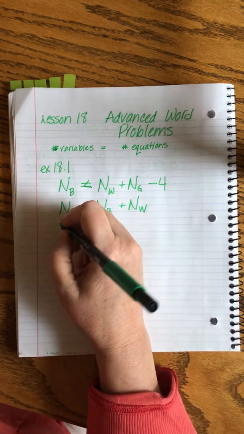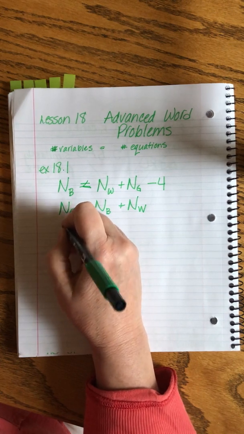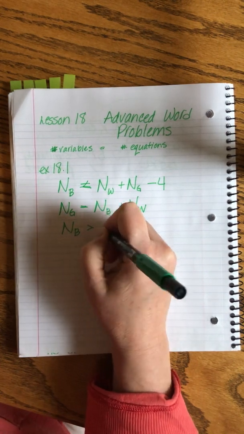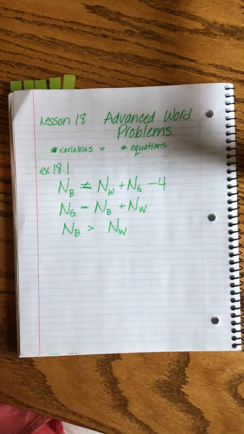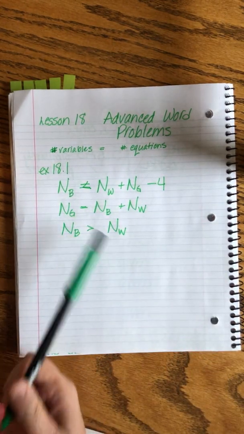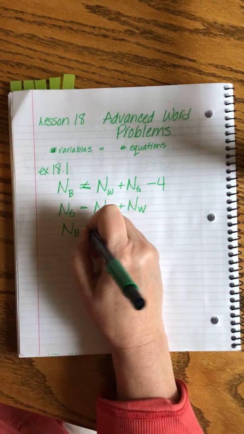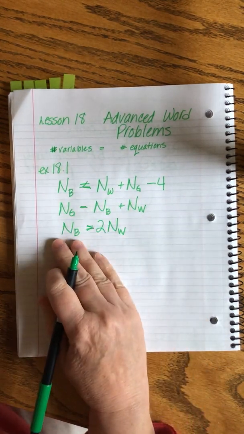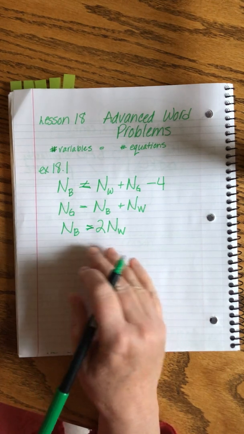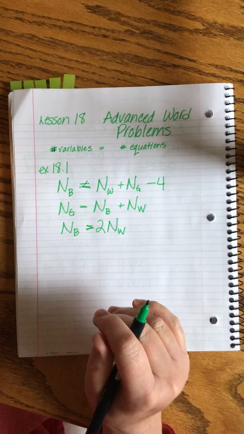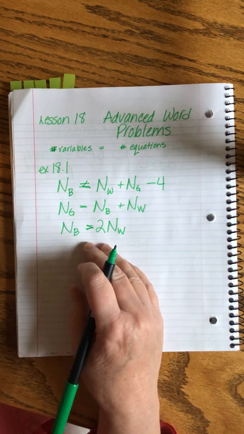Be careful, write it as an inequality. There were twice as many blues as whites. Twice as many means we have to multiply something by 2. I'm going to do it right there. This is tricky. We want to say, oh, there's twice as many blues, so it's 2 times the number of blues. No, it's the other way around. That's confusing always. So write it as an inequality and then fix it.